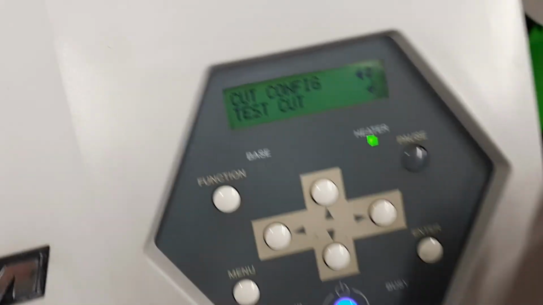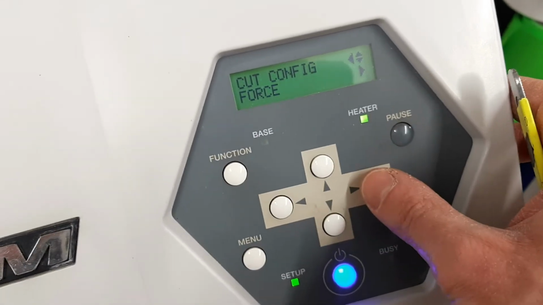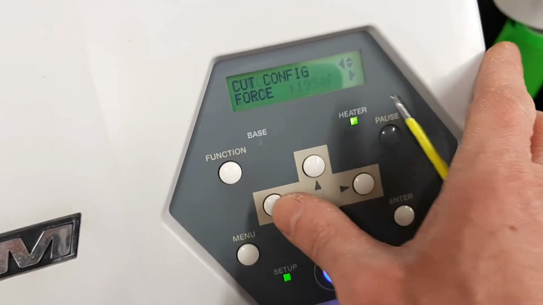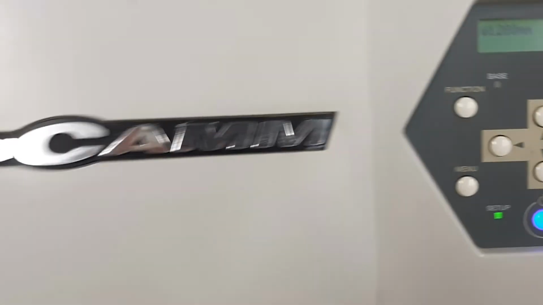So the edges of the square lifted a small bit when I was weeding away the circle, so I might just put another 5 grams of pressure on there. So down, across, up, 195, and I'm pretty sure that that's going to work. All the way back, tells you the width of the roll.